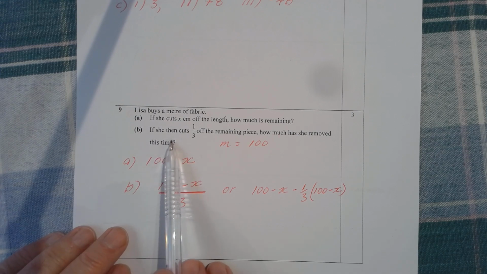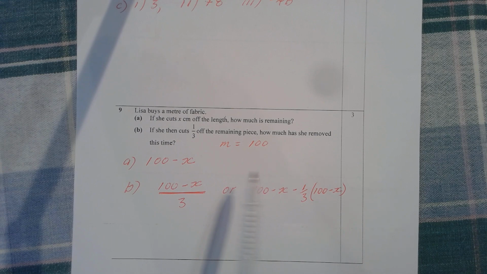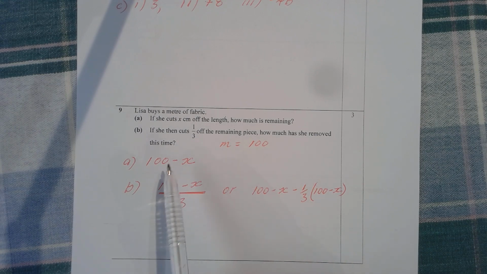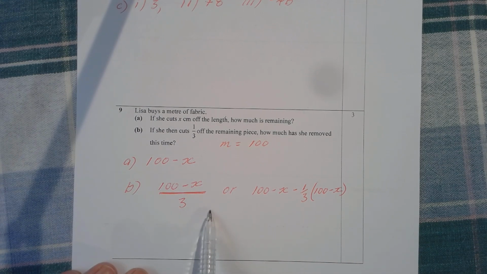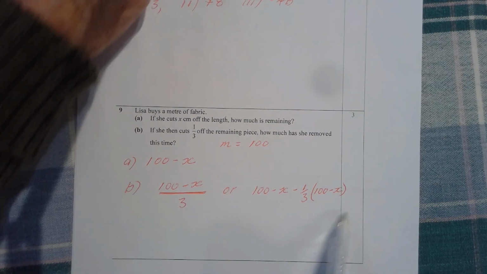Then for part B, if she cuts another third off the remaining piece, how much has she removed this time? You could have 100 minus X, then minus the 1/3 that she cuts off. But the simplest way to write it is 100 minus X divided by 3, because 1/3 means divided by 3. So whatever she's cut off is divided by 3. So either answer is acceptable, but always go for the simpler one.